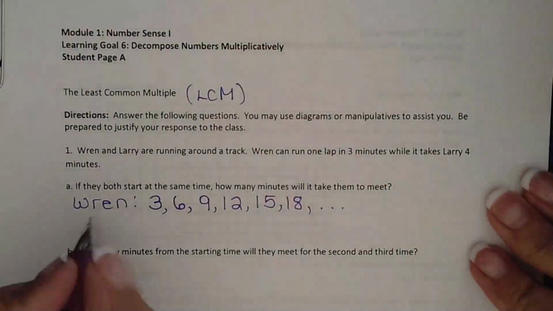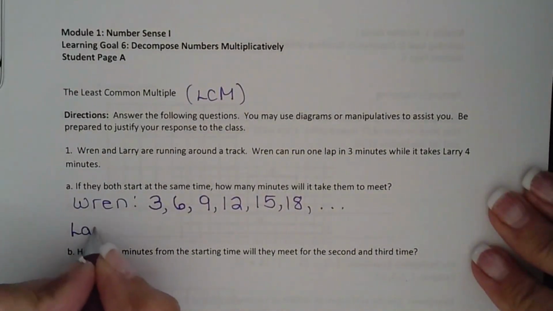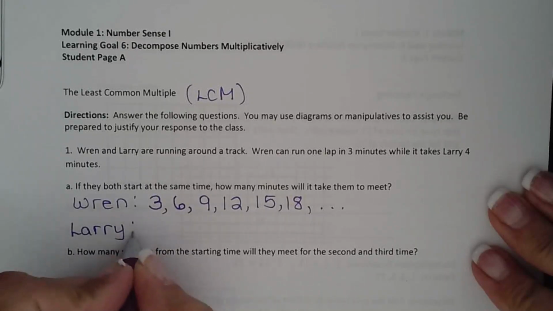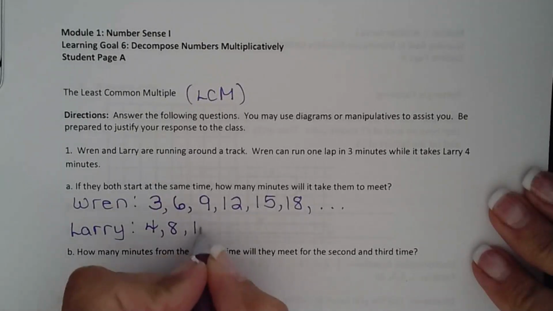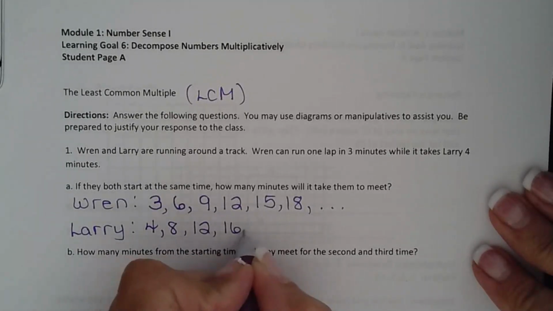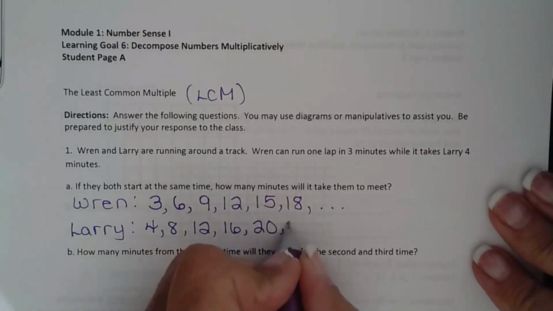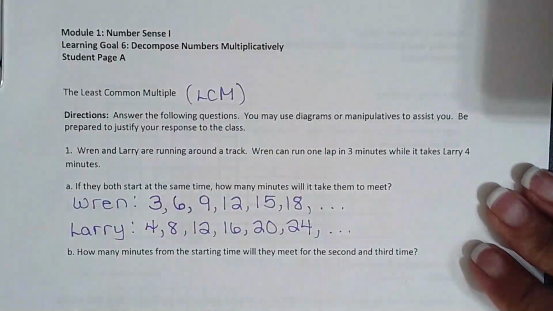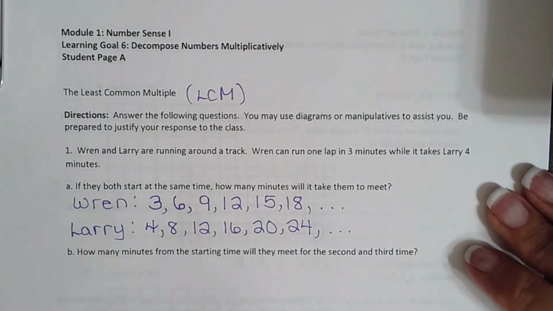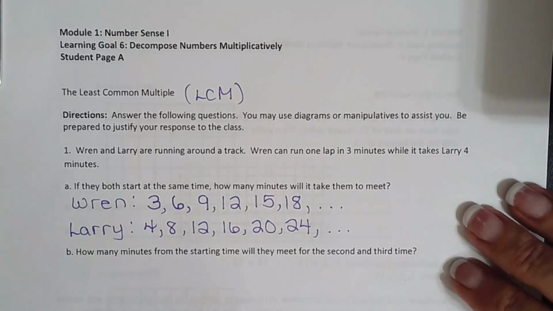Larry takes 4 minutes. So Larry will be at the starting point again at 4 minutes, 8, 12, 16, 20, 24, and so on. So every 4 minutes, Larry will be at the beginning where they started.